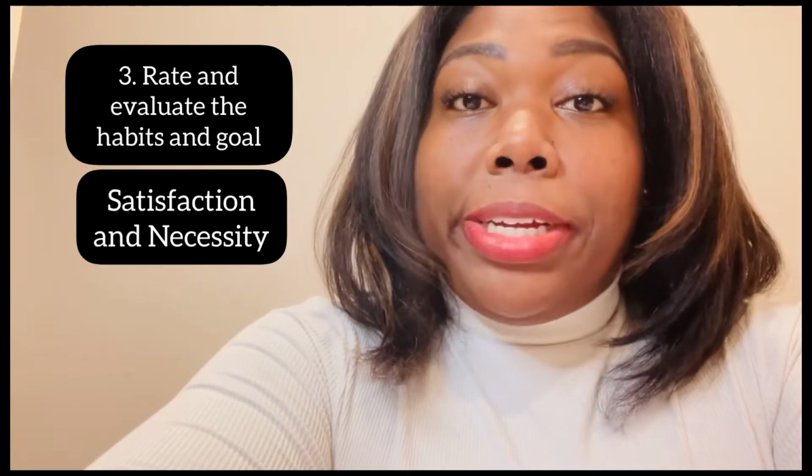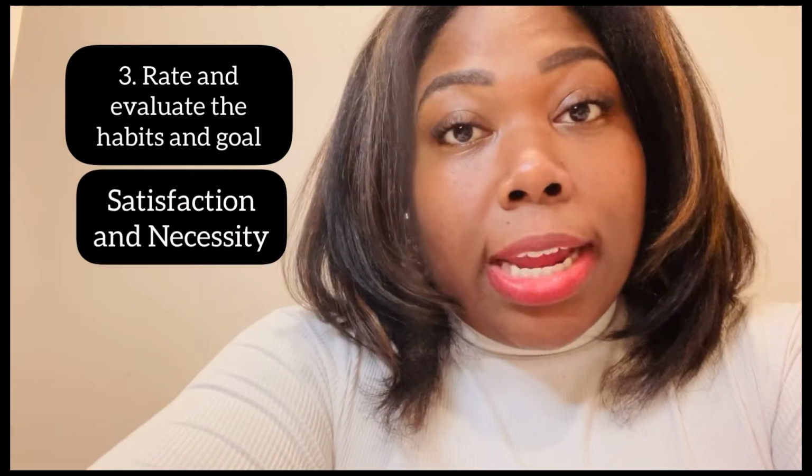Then in section 3, that is the rate section. The rate section helps you to evaluate the actual habit. With this section, it's broken down into 2 different categories: the satisfaction category as well as the necessity category.